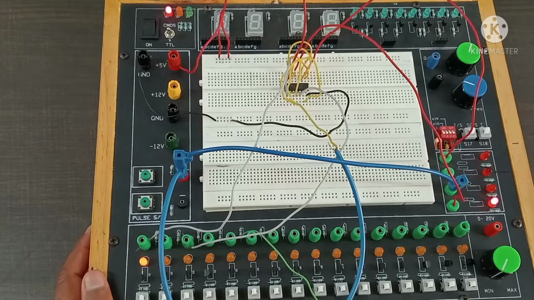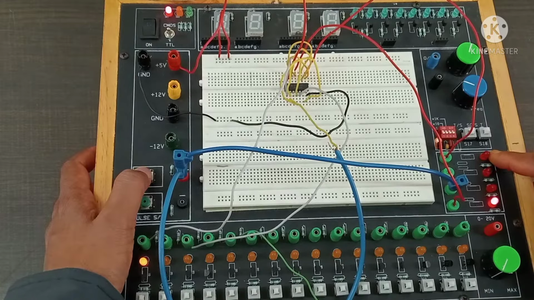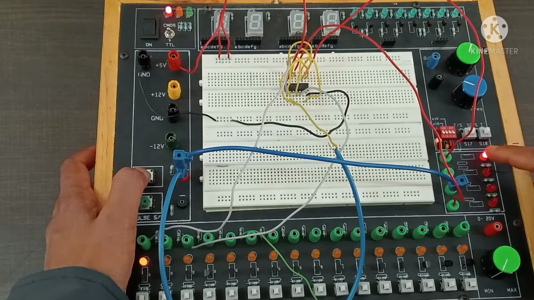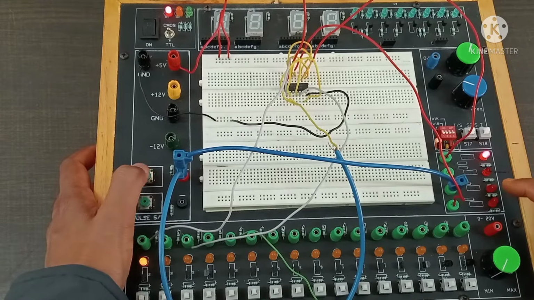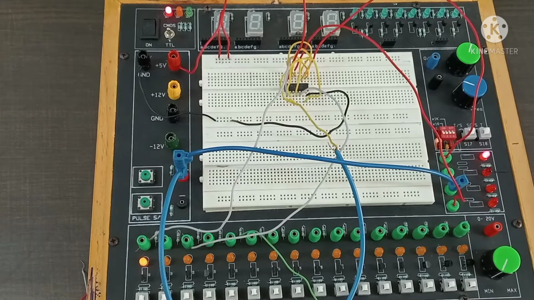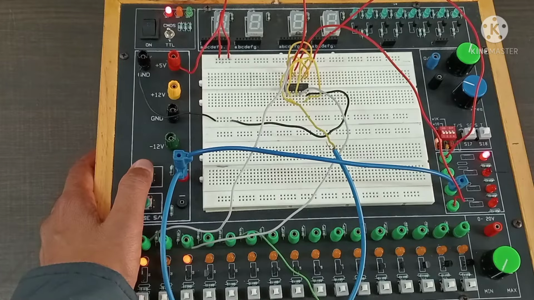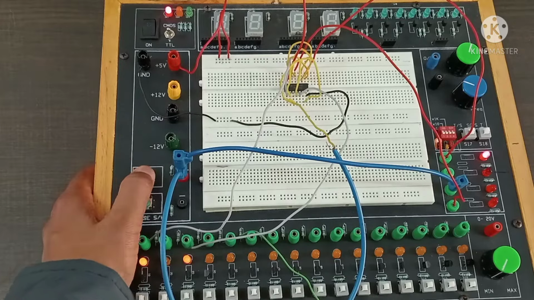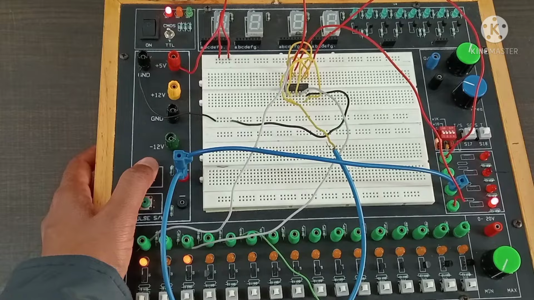When S is 1 and R is 0, the next state will be 1, so it should come 1 if I press this clock. Now if I press the clock, you can see it came 1. If I press the clock again, there is no change, it remains 1. Okay, understood. And when both are 1 1, in the truth table it is given as indeterminate, so it may come anything, which is not valid. That's why.